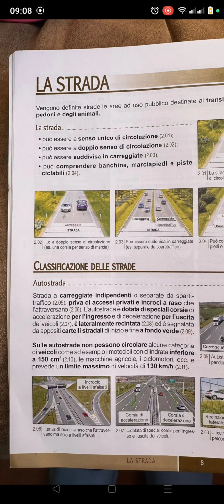Privi di accesso, privati e incrocio a raso. So this autostrada, which is the highway, is without junctions. Incrocio a raso, junction of low level. So the highway is without junctions of low level that cross it, this highway that they call autostrada.